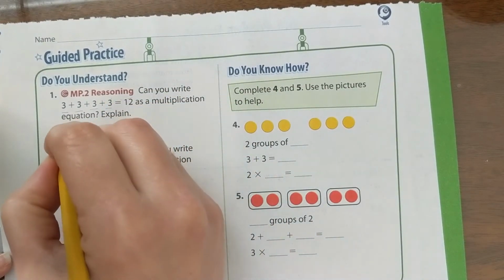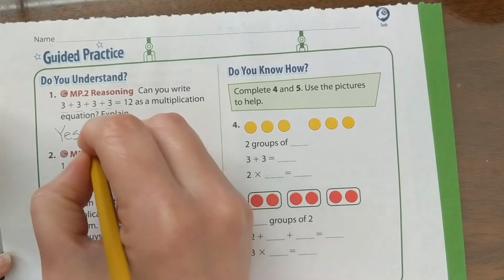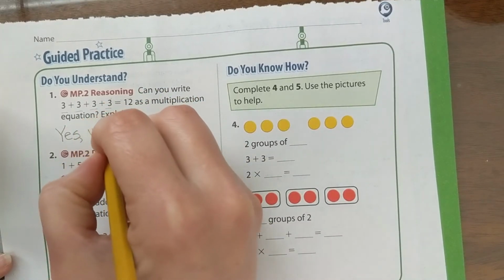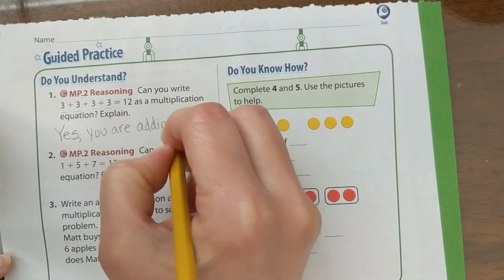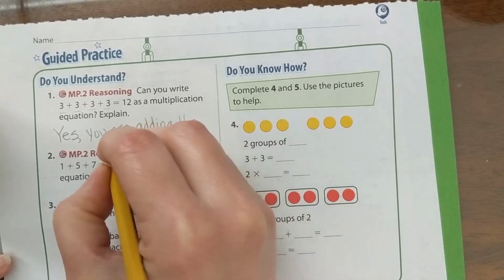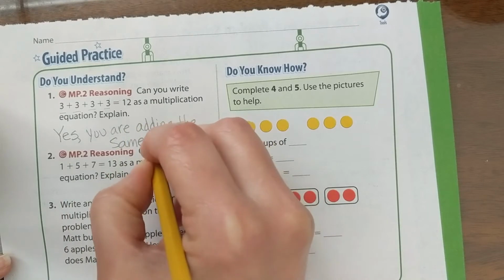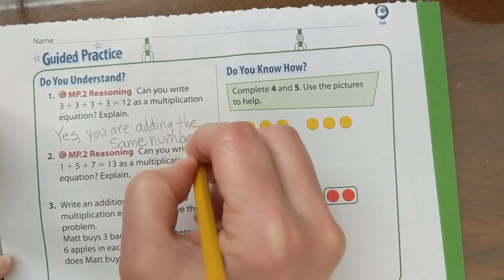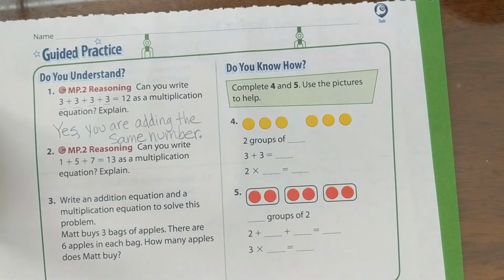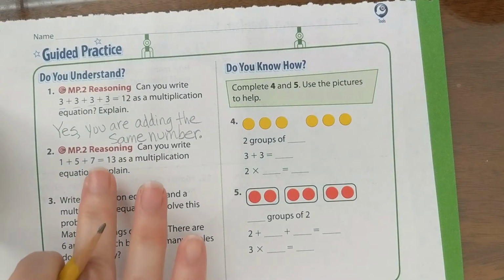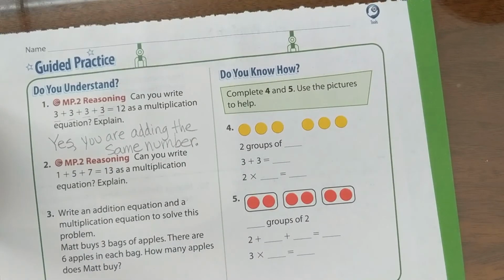It has to be the same number. So we're going to say yes, you are adding the same number. Okay, we don't have a whole lot of room to write there, so you'll need to write a little small. Okay, I'm going to skip number 2, and you're going to do that for your homework.